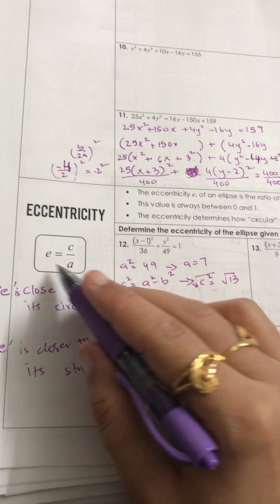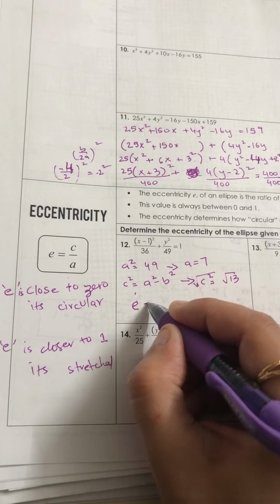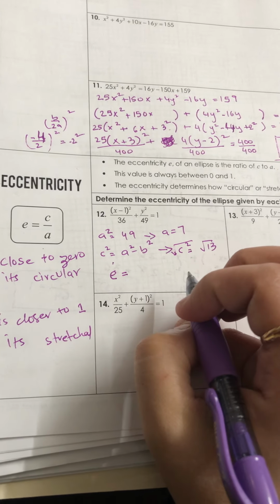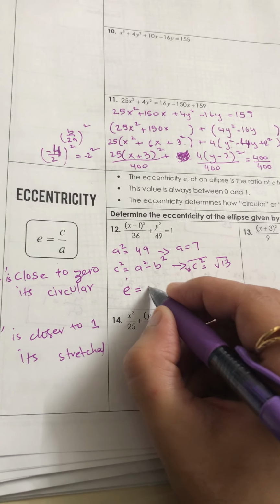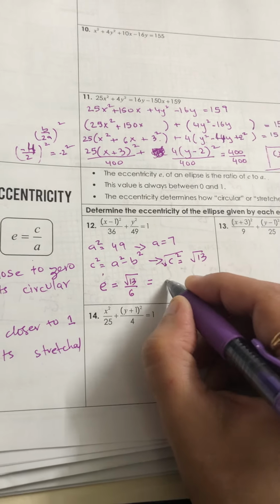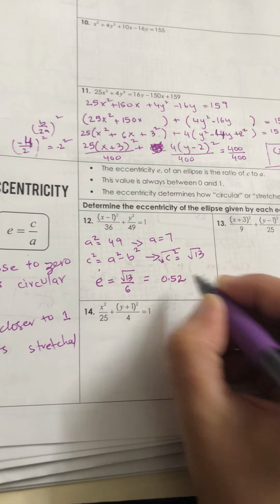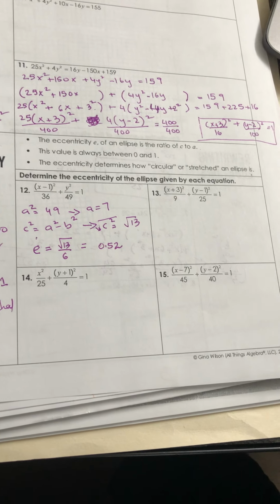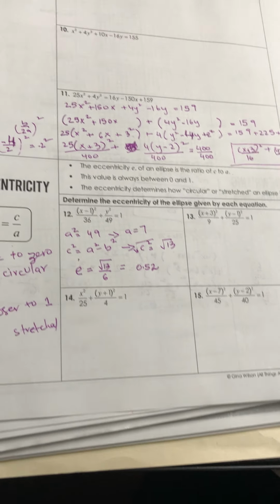Now let's find out E, the eccentricity. Is it elongated, or stretched, or circular? Let's do C over A. We will end up with 0.52. So it's not that elongated, it's not that circular, it's in between.